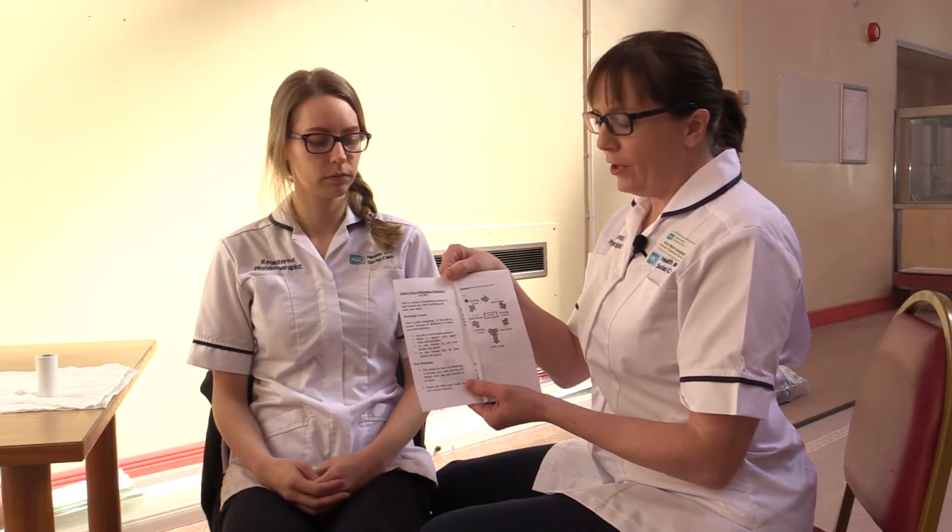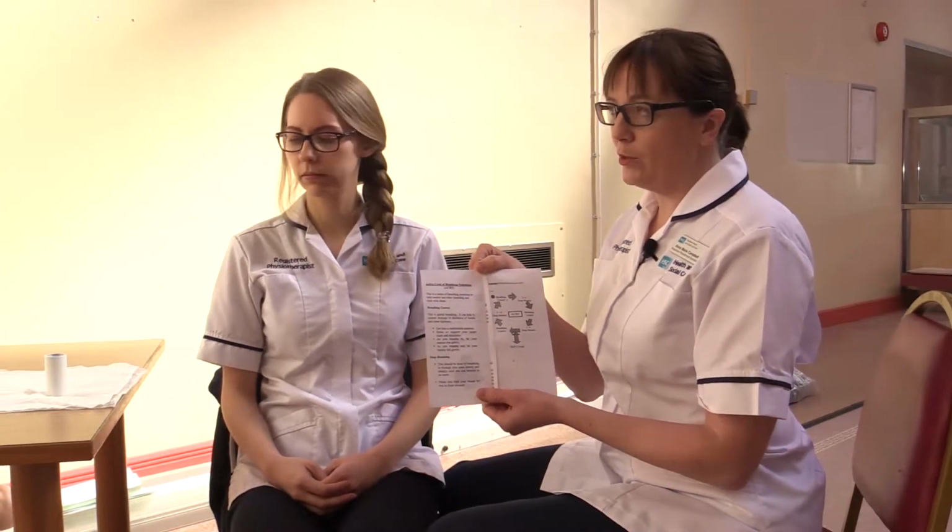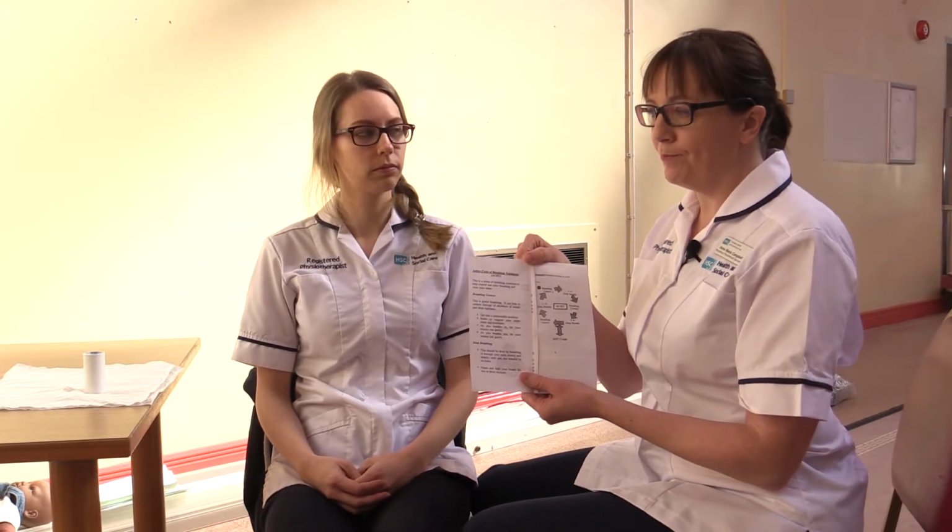So you need very little equipment for the active cycle of breathing. You really need a tissue if you've got one for the technique, but also if a patient is coughing up secretions, you want some tissues to hand so they can cough and throw them in the bin then as well.